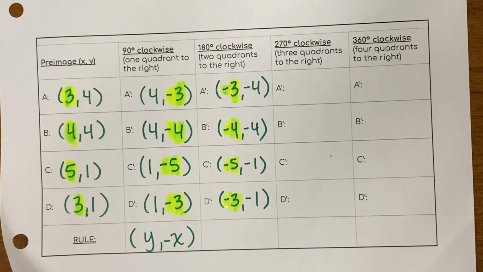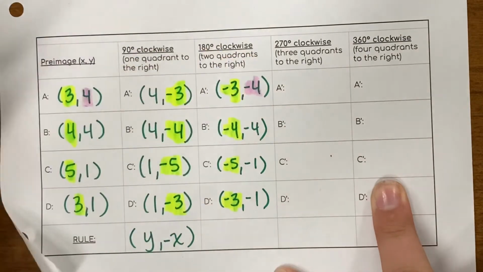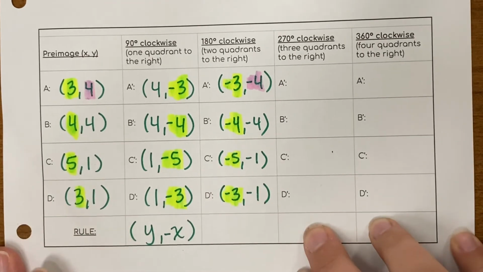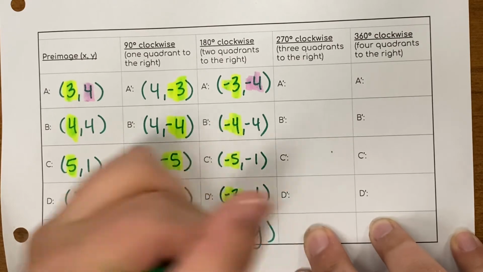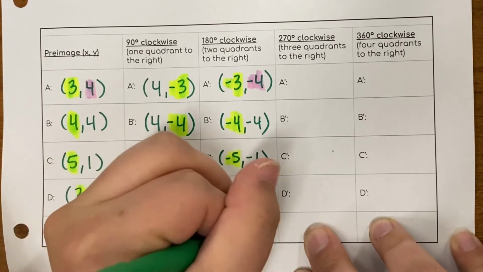And then I look at my y's, they're still in the same place, but now they are also negative too. So our rule for 180 degrees clockwise rotation: my x and my y are in the same place as the original. However, they both change signs.